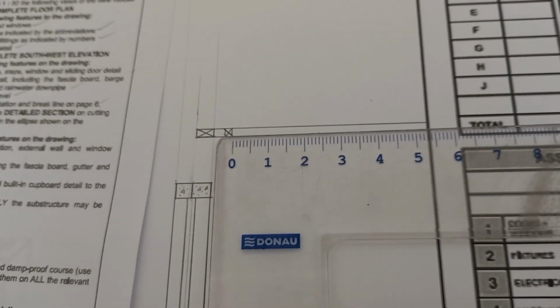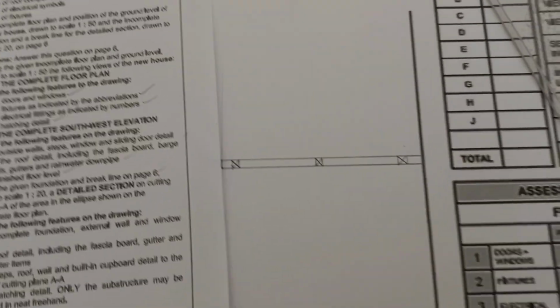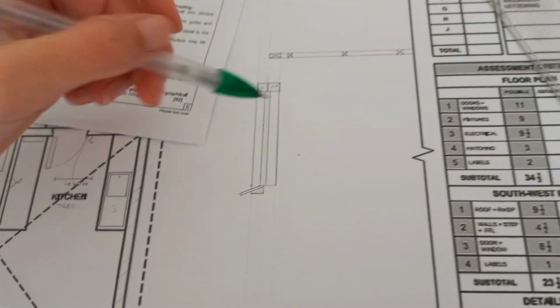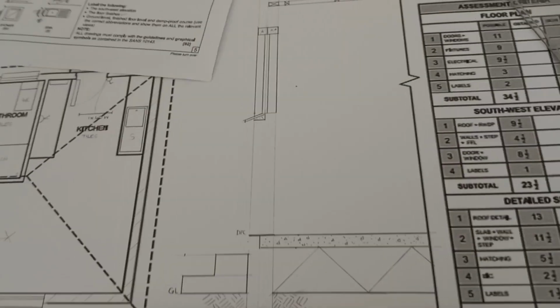So I'm going to do that quickly. Okay, and it looks like this. So what we could do is we could do the roof, but I think let's do the cupboard so long because it says fit to ceiling, and now that we've got our ceiling fit, it makes sense to do it.